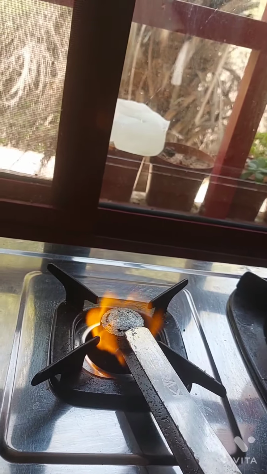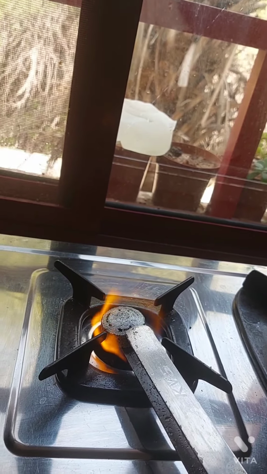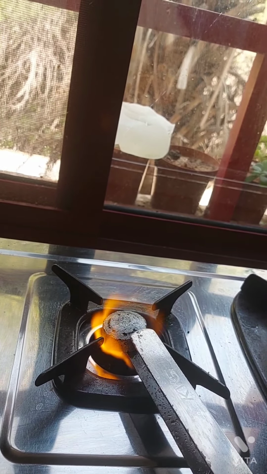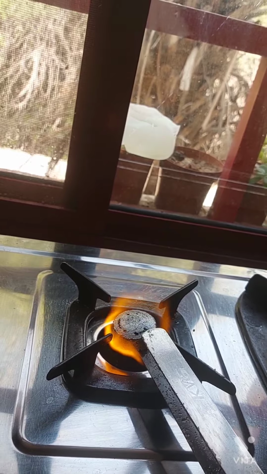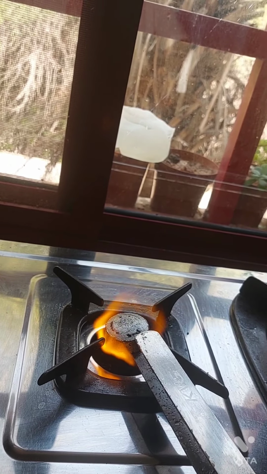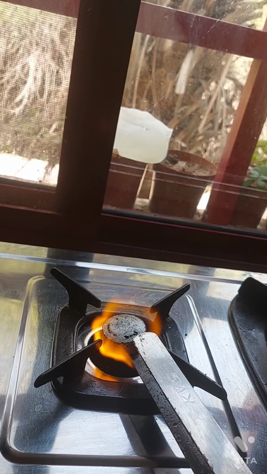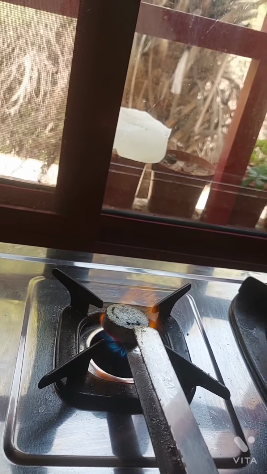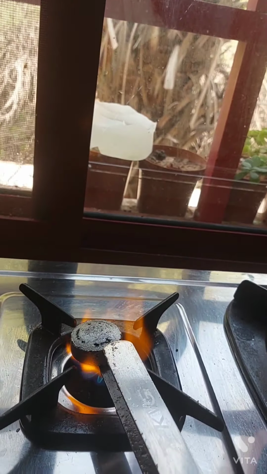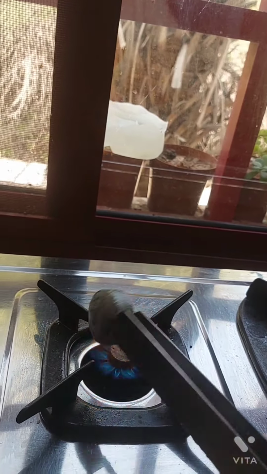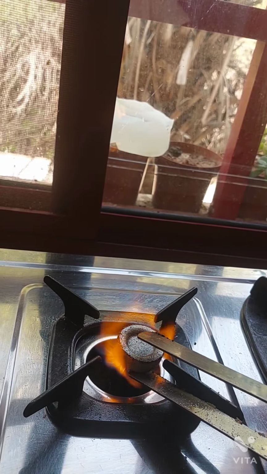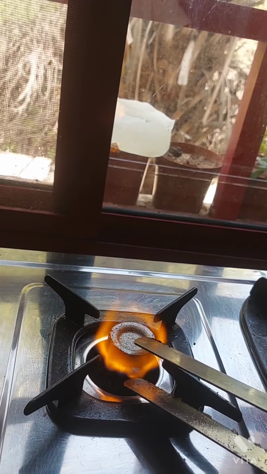Let's see what happens. This property shows that particles of matter are continuously moving. We will do 3-4 practicals for this. The first practical I am doing, let me keep this coal, it is hot now. Look here, this is hot coal. Let me keep it more hot now.